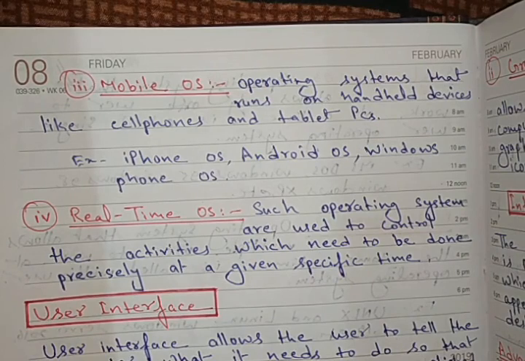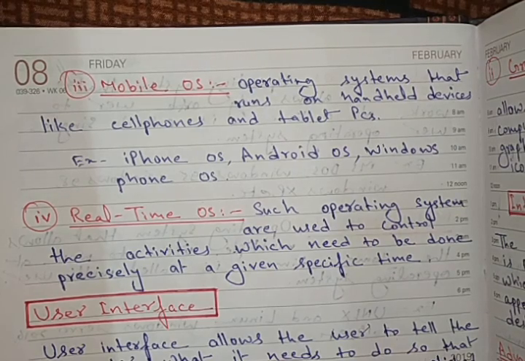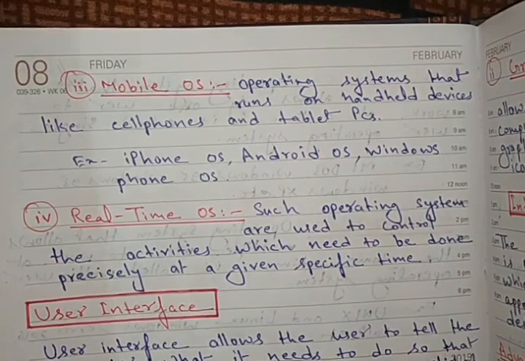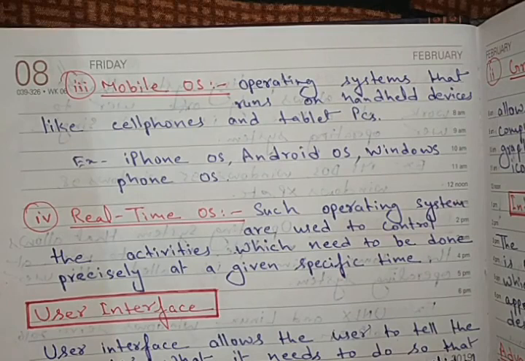Processing time requirements are measured in tenths of a second or shorter increments of time. A real-time system is a time-bound system which has a well-defined fixed time constant. Processing must be done within the defined constant or the system will fail. So these are some operating systems which can be used with different types of handheld devices and computer systems. Now let's discuss the user interface.